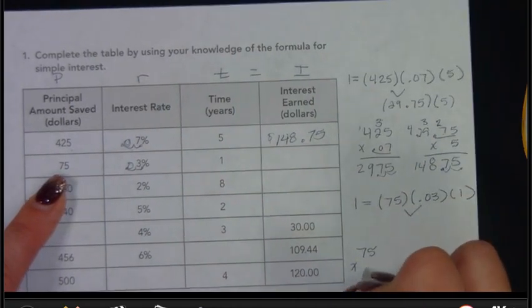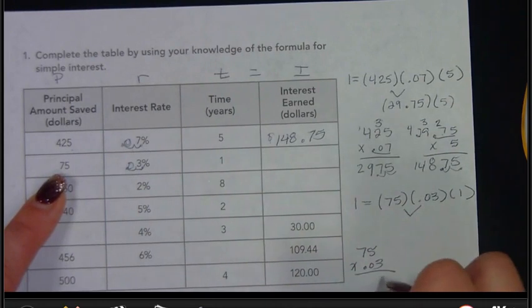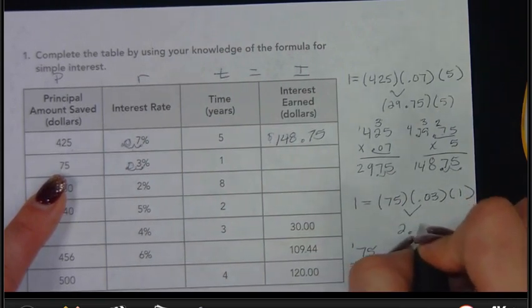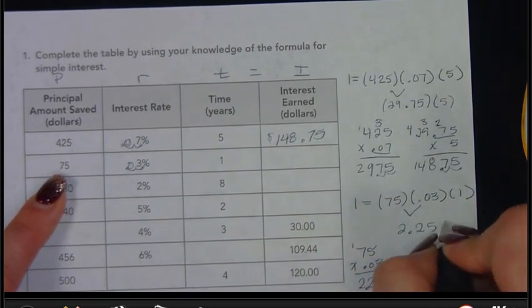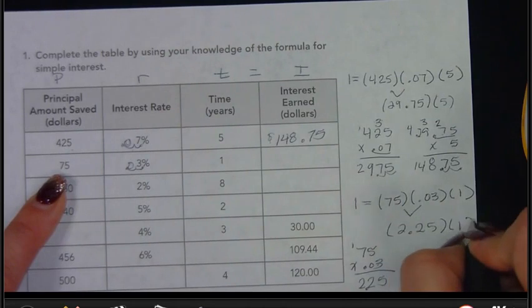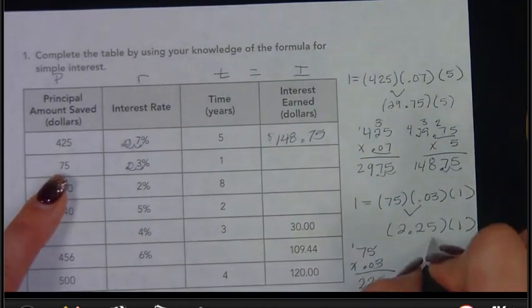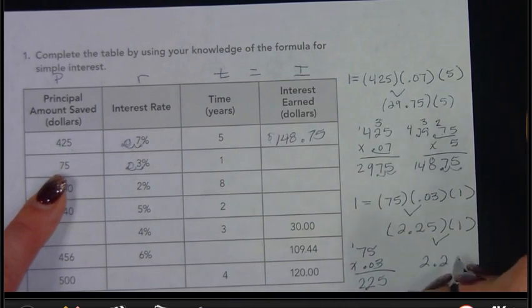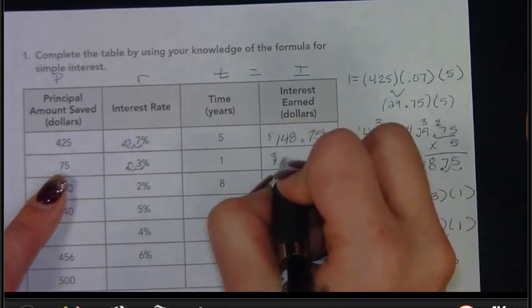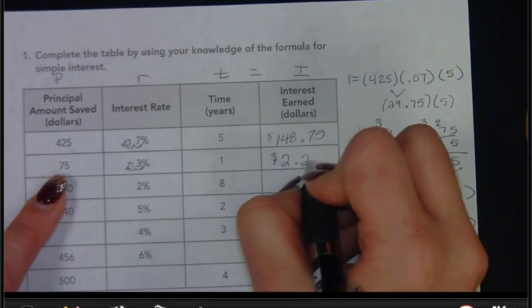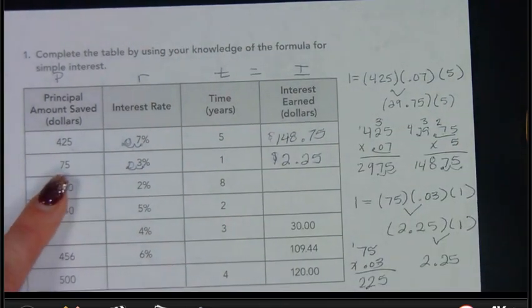So 75 times 0.03, 15, 21 plus 1 more is 22. I have 2 place values, so I have 2.25. And I need to multiply this by 1. And I'm going to get the same exact number, 2.25. So the interest we earned in 1 year is $2.25.